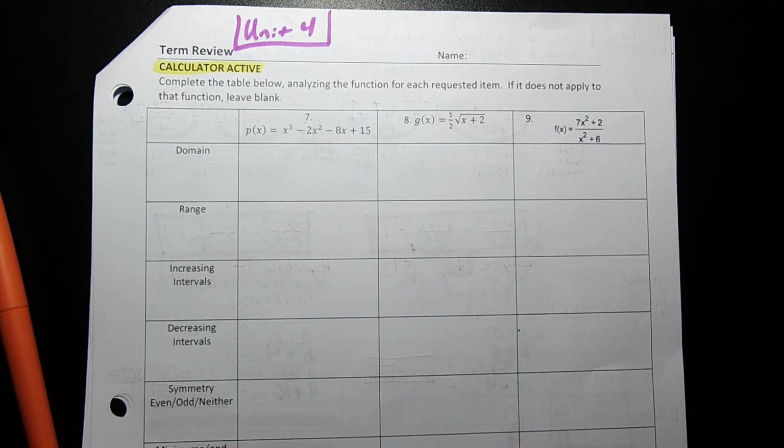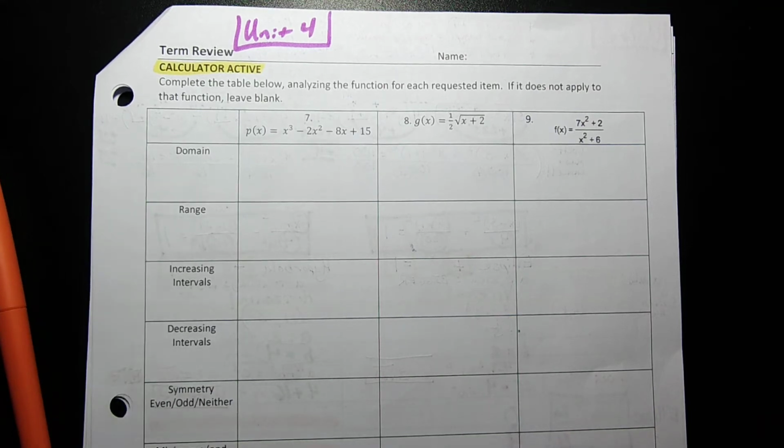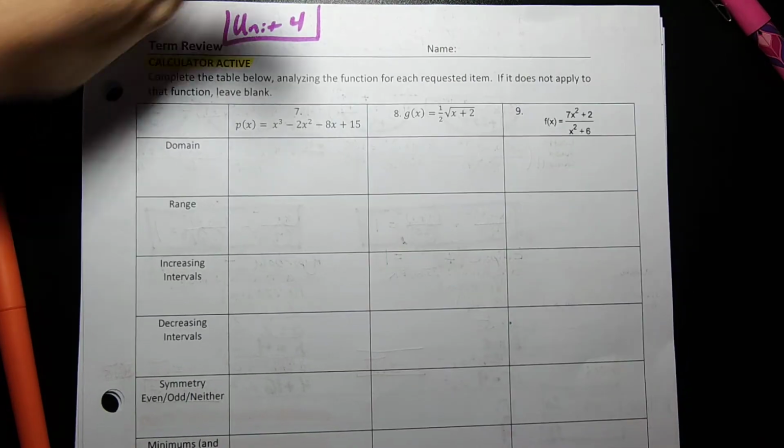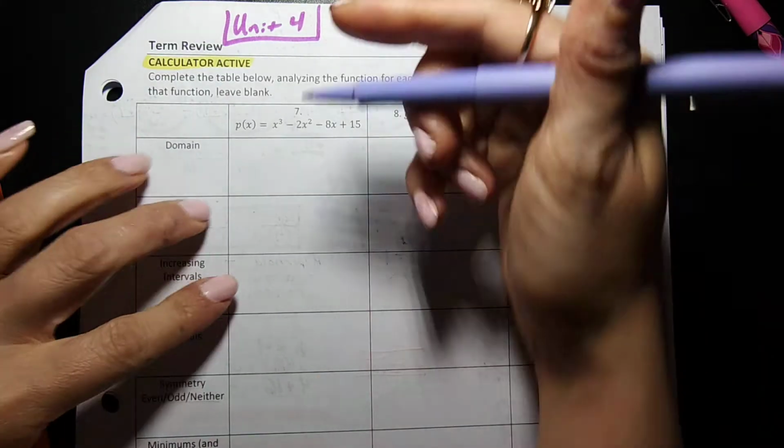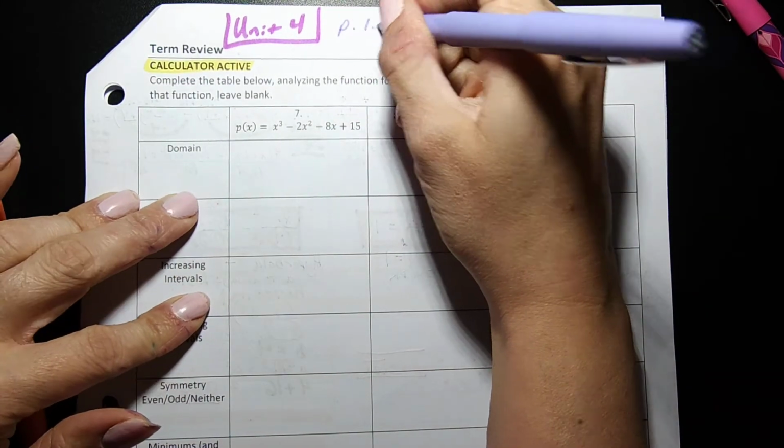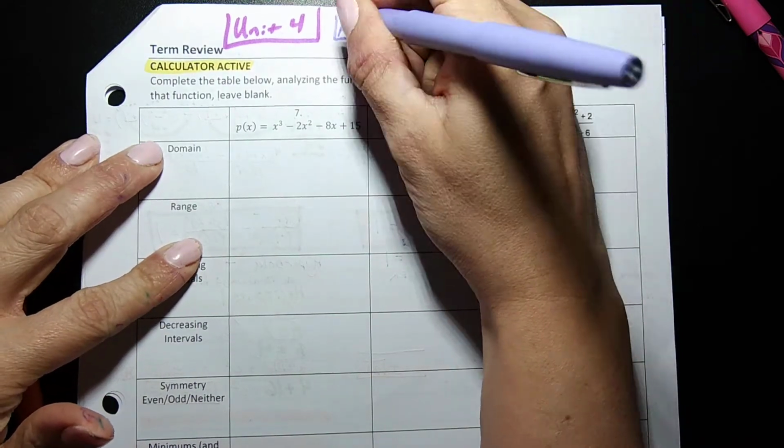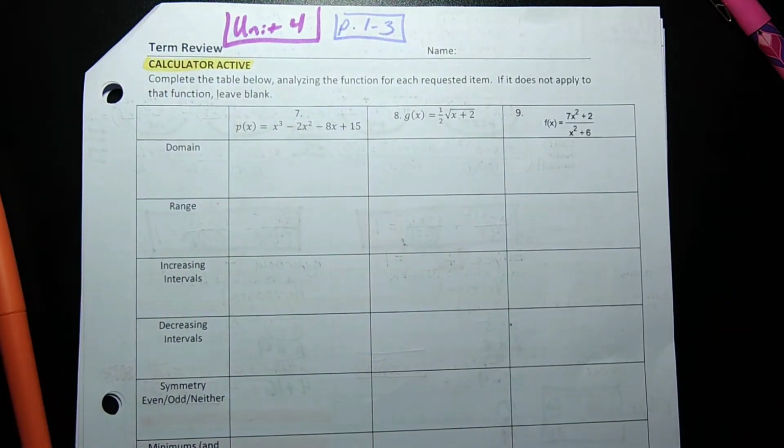On this page, you can see that your calculator should be active. So that means you can definitely use your calculator on all of these problems for these graph key features. You will find all of your function key features on pages 1 through 3 of your Unit 4 notes.